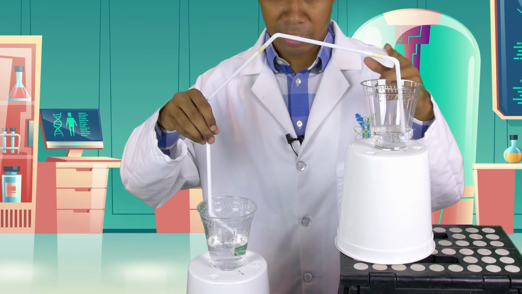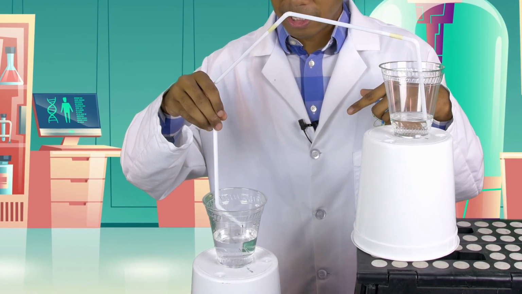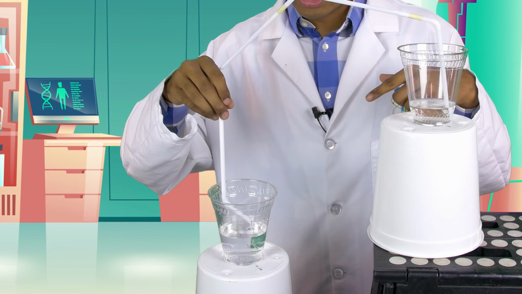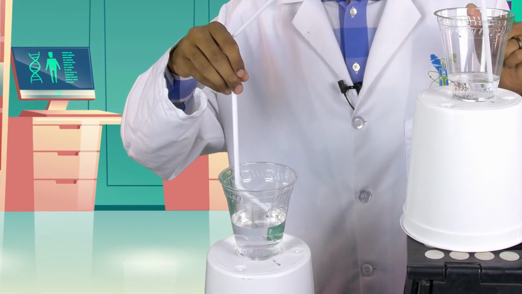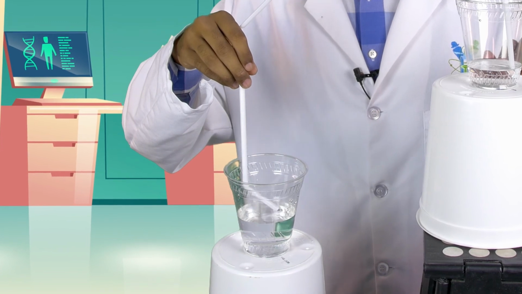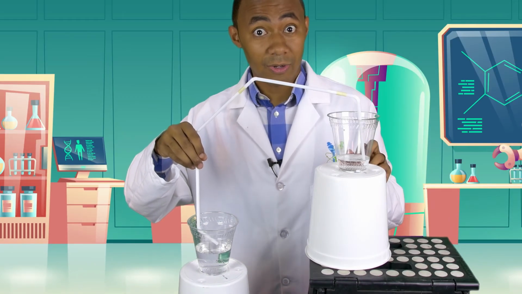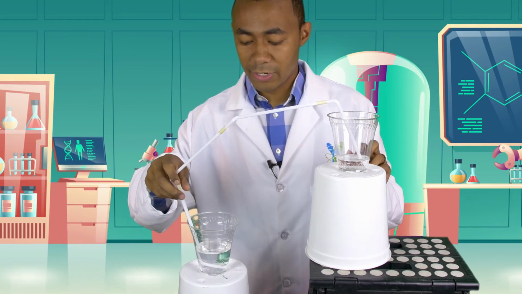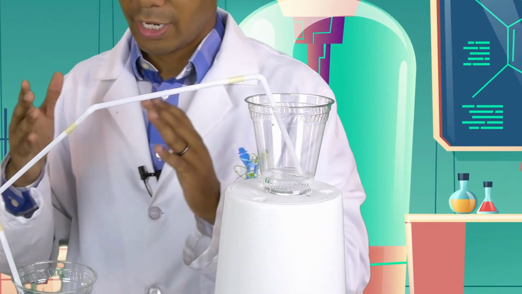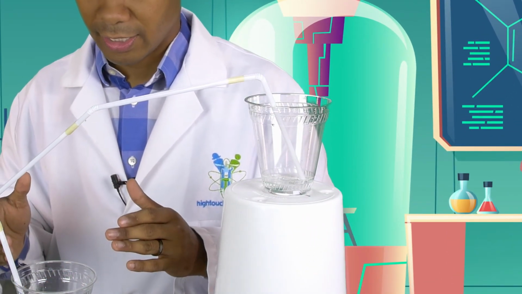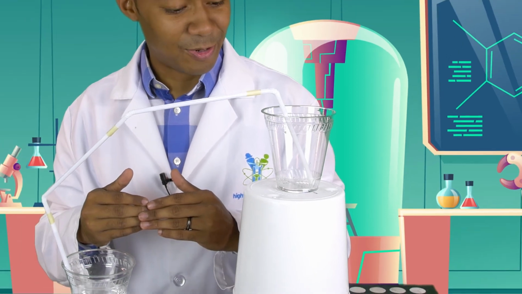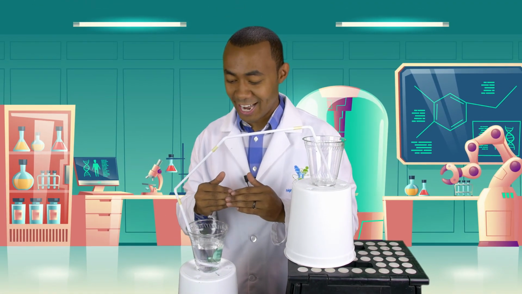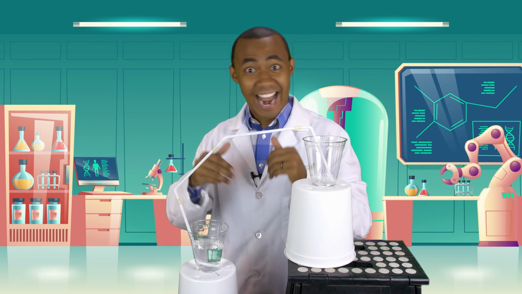Let's just keep on going, because of the air pressure. Okay, that's really what's going on here. And then we just wait until it goes all the way. And there you go. You can see again, we got some water that came from over here and went into our second cup here. And you can even see we finished the whole entire thing.